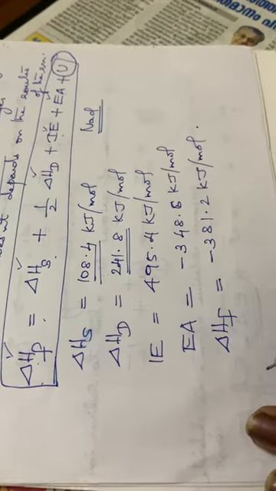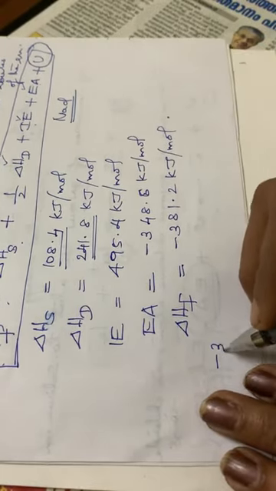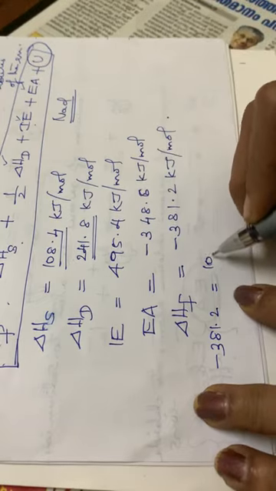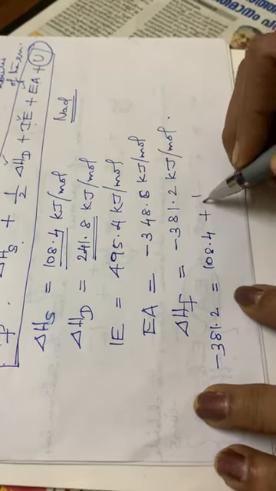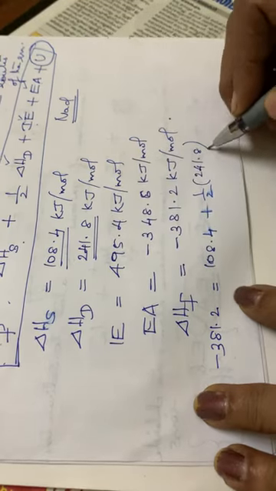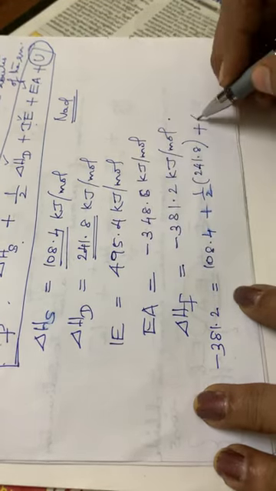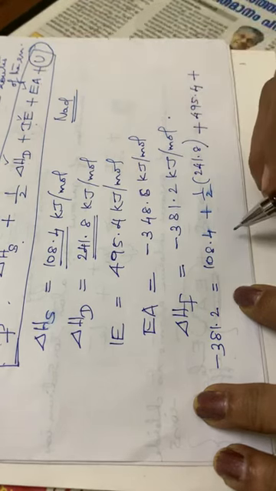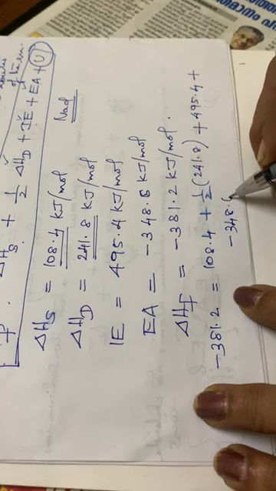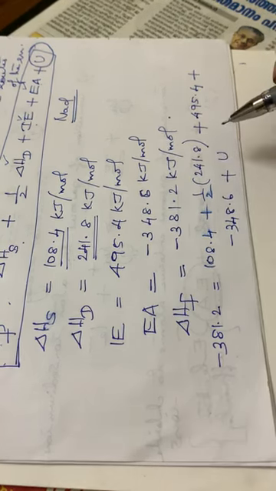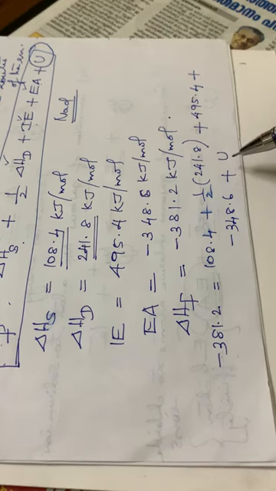For delta HF, that is minus 381.2, equal to delta HS, 108.4, plus half into delta HD, that is half into 241.8, plus ionization enthalpy, 495.4, plus electron affinity, minus 348.6, plus lattice energy. Then you have to simplify. While simplifying, you will get the value minus 757.3 kilojoule per mole.